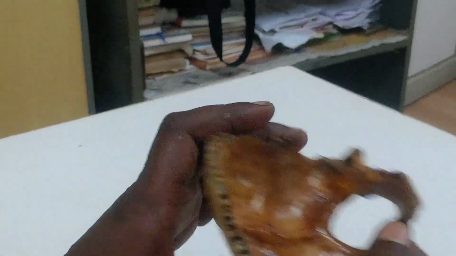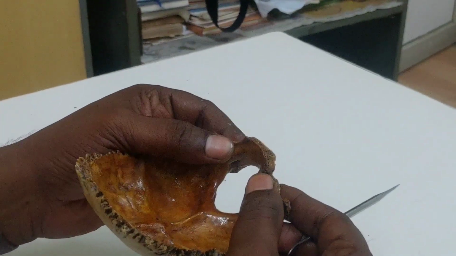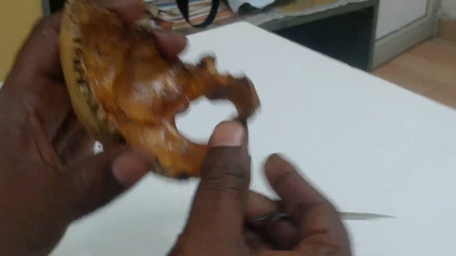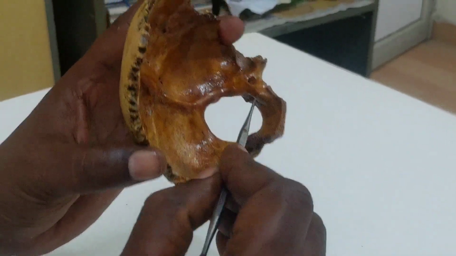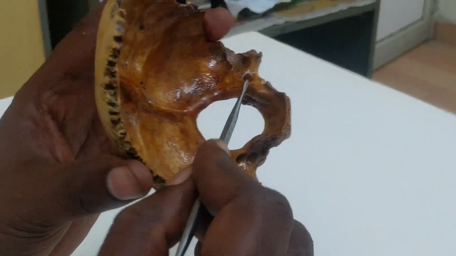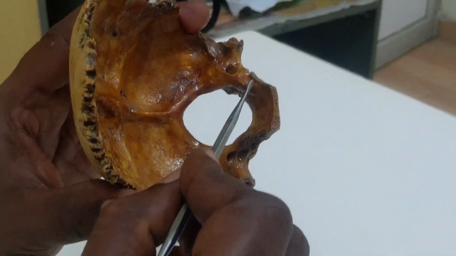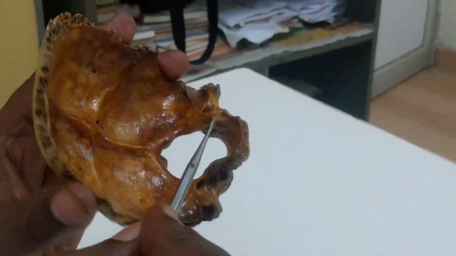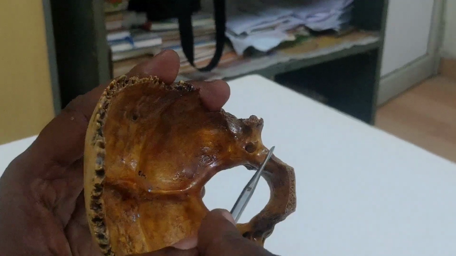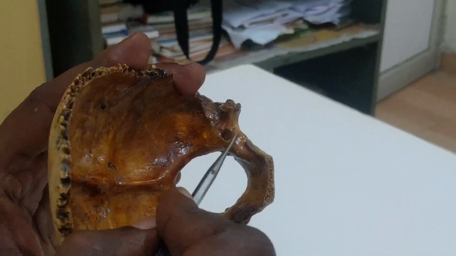And just lateral to foramen magnum, this is known as the lateral part of the occipital bone, where you can find the jugular tubercle. So jugular tubercle is grooved by the 9th, 10th and 11th cranial nerves. Following the jugular tubercle, you will notice a notch that is called the jugular notch.